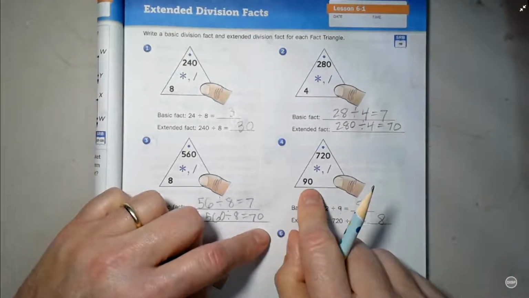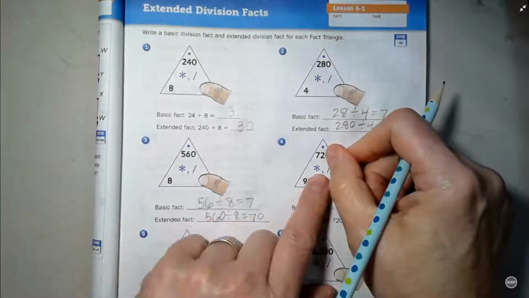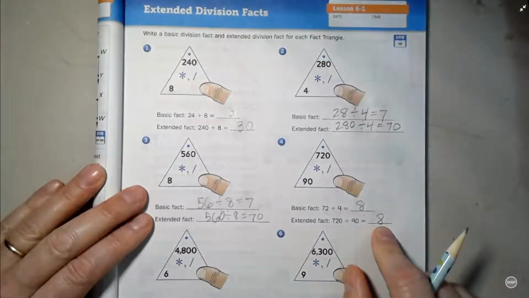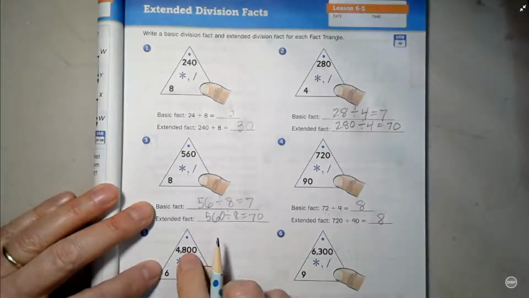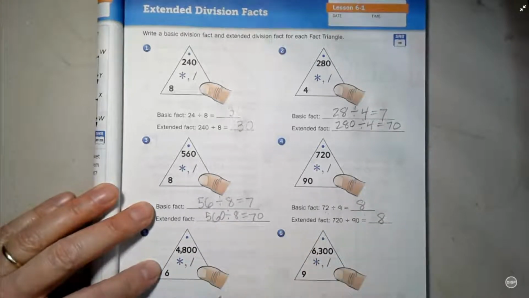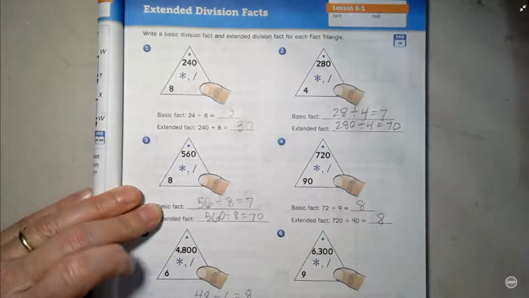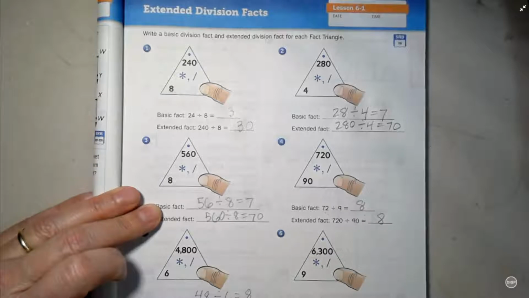Okay, because remember, we already have our 0 here, and if we have our necessary zeros, then we don't add a 0 here again. Okay, so here we've got 4,800 divided by 6. Okay, the basic fact, 48 divided by 6, which equals 8. And now I've got 4,800 divided by 6. When I take my basic fact and divide it, I've got 2 zeros left over still. Okay, so that means I have to add 2 zeros here.